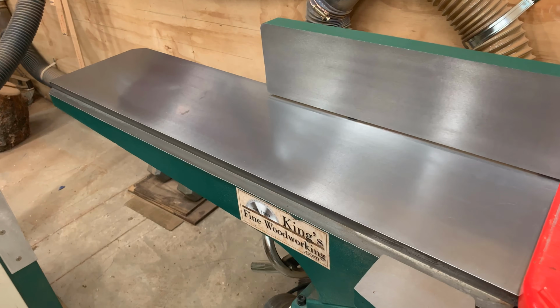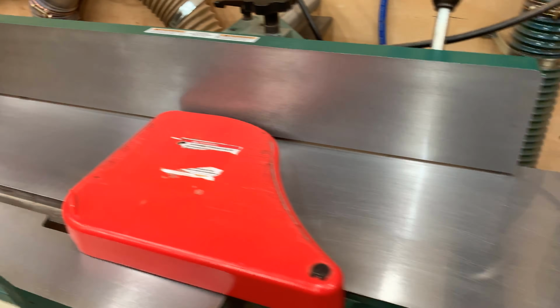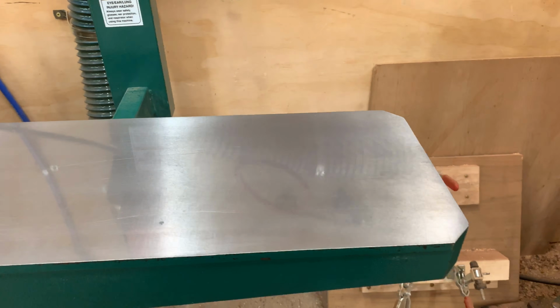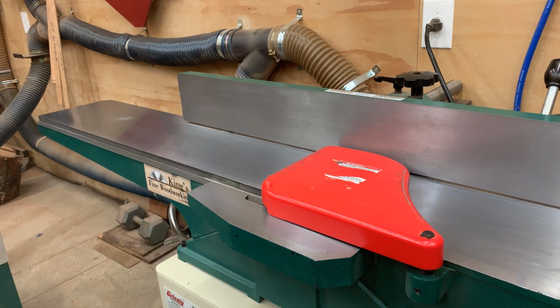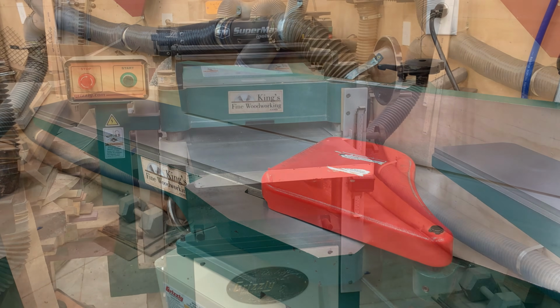All right, so there's the surface of the jointer, all done, fully protected, and it actually came out really well. That product seems to work really good. We'll find out how it works in the long term.